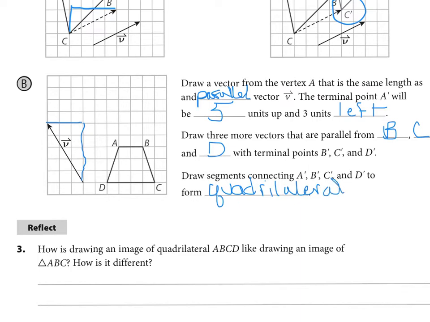So I want you to pause the video and draw the figure, and then check back and make sure your figure looks like mine. Okay, so there's the figure, and I want you to notice that between A and B, that segment is 2, and so should this segment be between A prime and B prime. D to C is 1, 2, 3, 4, and D prime to C prime is also 4. All of those should be the same.